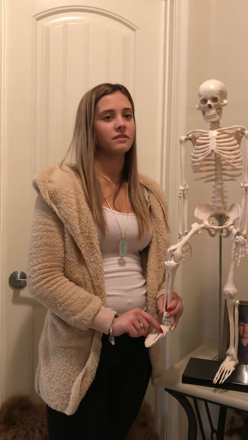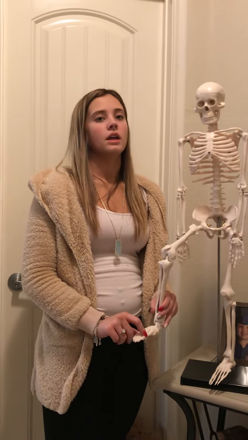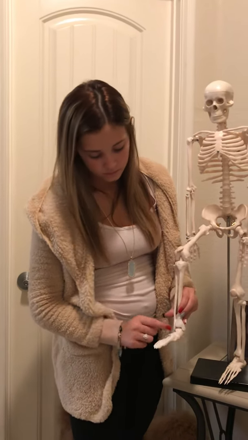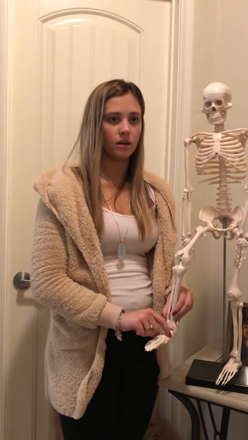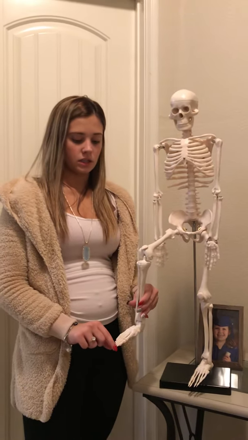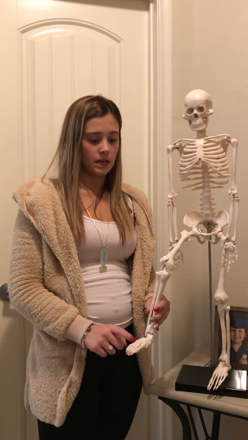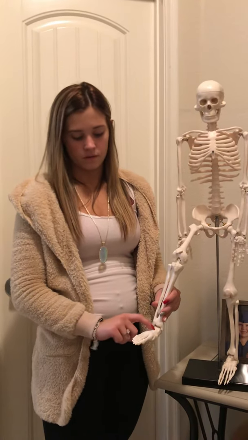And then the navicular bone is like down in that area as well. The phalanges is like your toes, and then the talus is the big part of your foot right here.